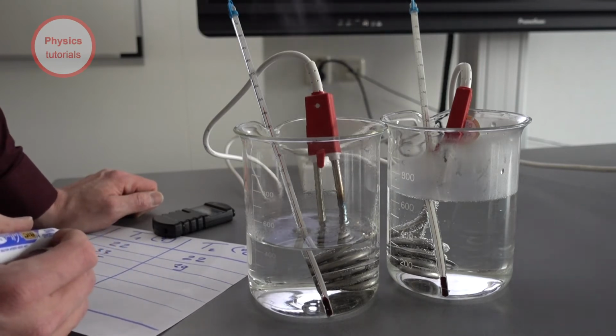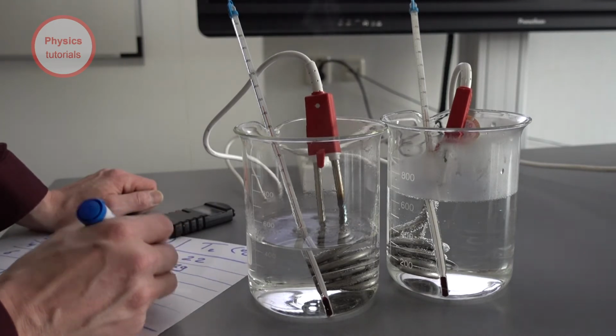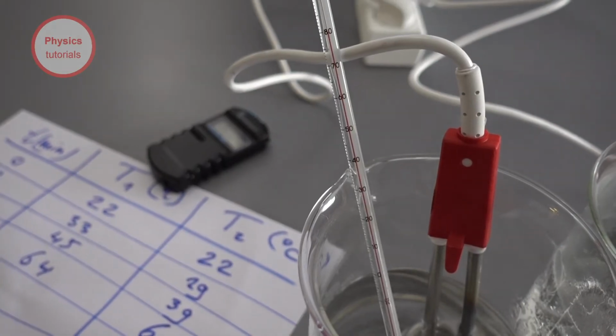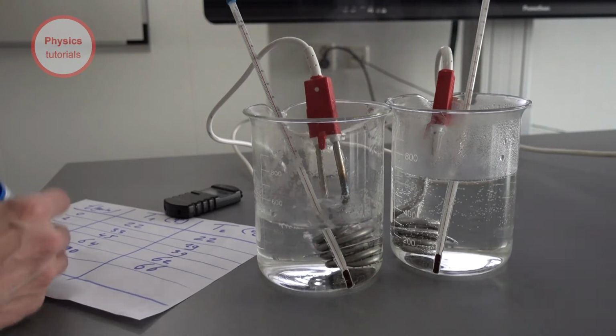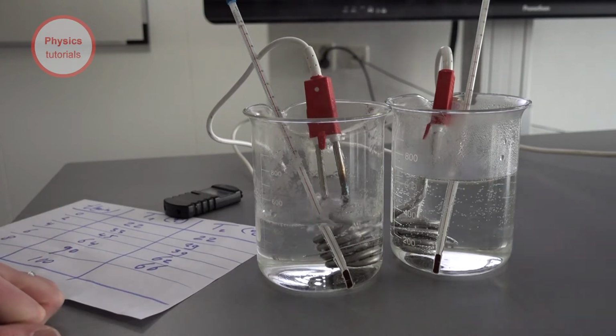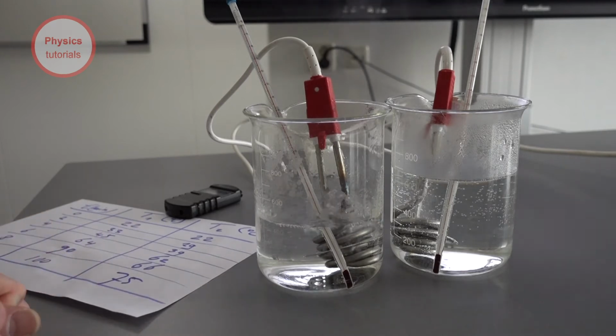and the cup with 600 milliliters 39 degrees Celsius. And at 10 minutes we see that the temperature of the cup with 400 milliliters is 100 degrees Celsius and boiling, and the cup with 600 milliliters of water has a temperature of 75 degrees Celsius.